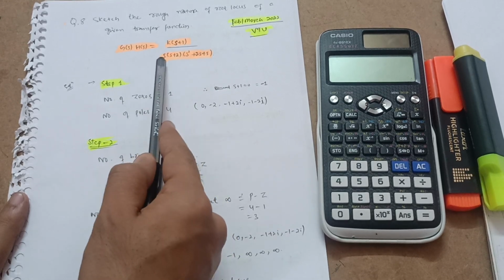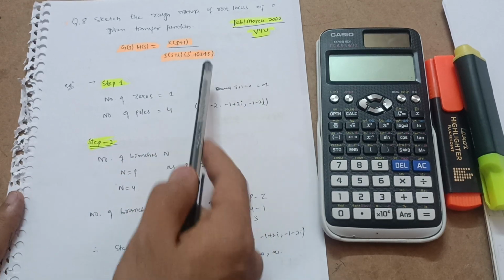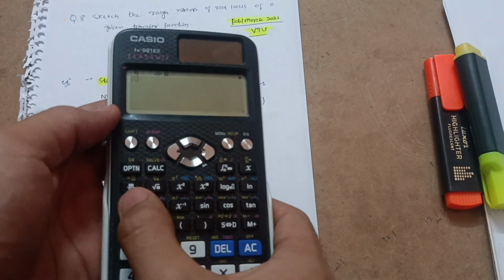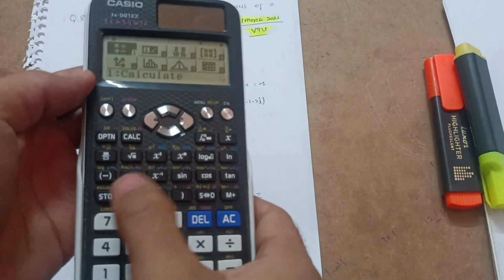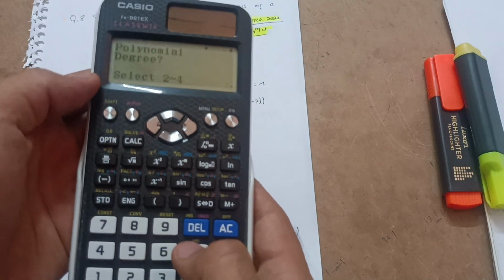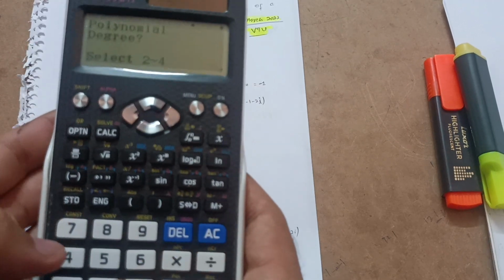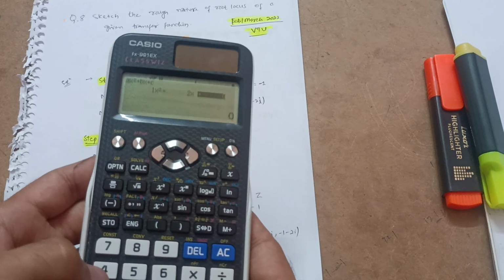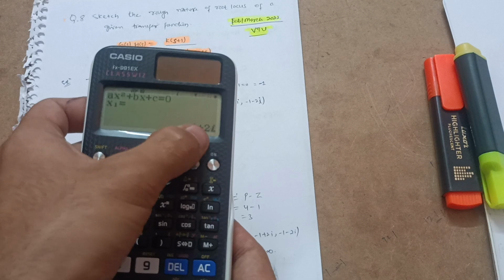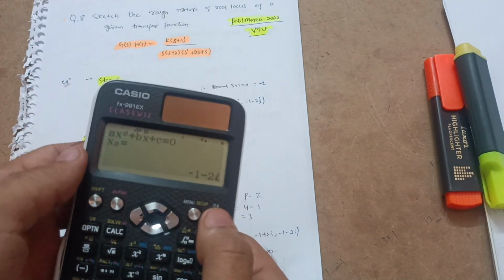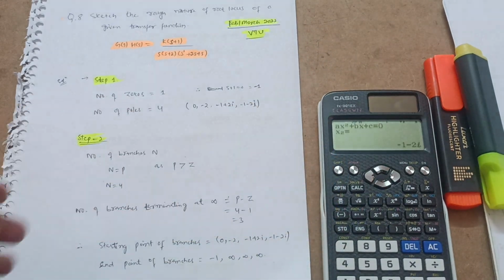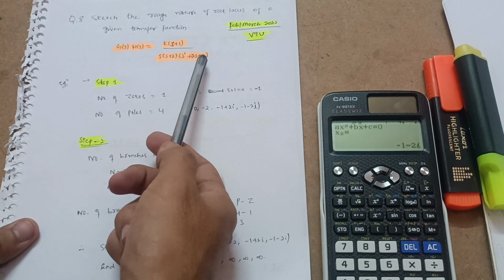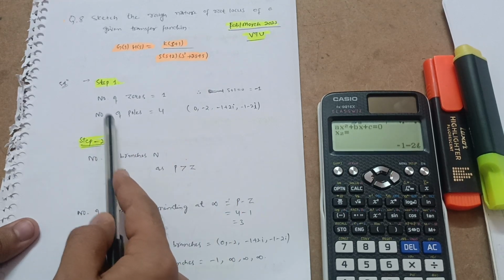Why 4? This is 1: the pole at origin, and a simple pole. For the complex poles you have to calculate in the calculator. Menu, equation, polynomial, degree 2. The coefficients of s² is 1, s is 2, and constant is 5. You will get -1+2i and -1-2i. These are the two roots, and roots are nothing but poles. By calculating in the calculator, you get two roots that also constitute poles. That is why I have written number of poles is equal to 4.